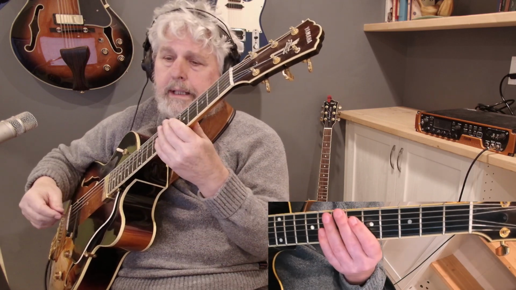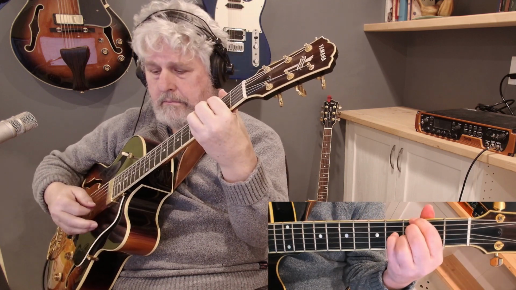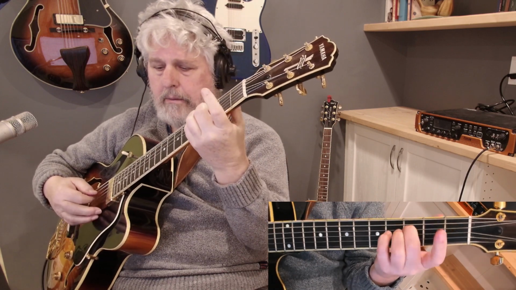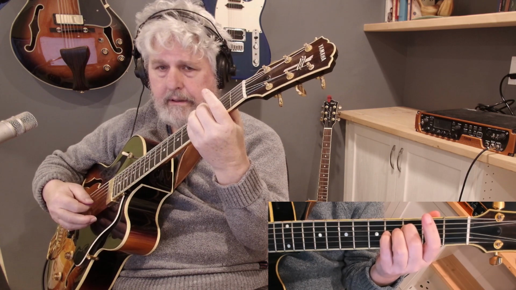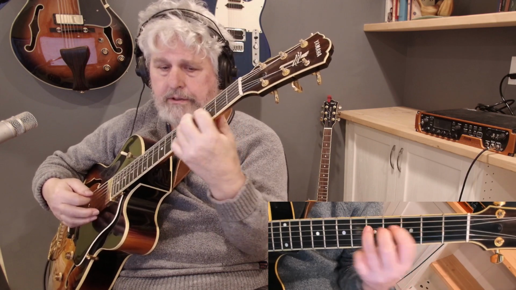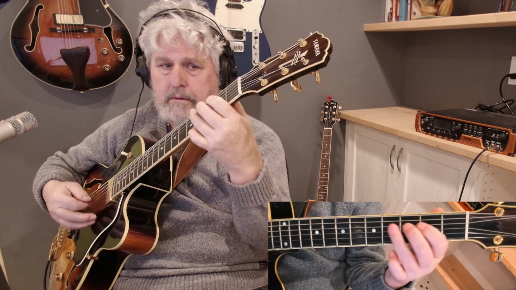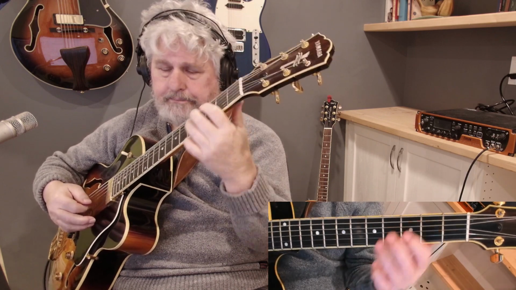Now, what is a tritone? If we play a G7, the tritone is right here between the 7th and the 3 of the chord, right? 1, 2, 3, 4, 5, 6, 7. And we go 3 tones. There it is. Right, and there's our tritone.